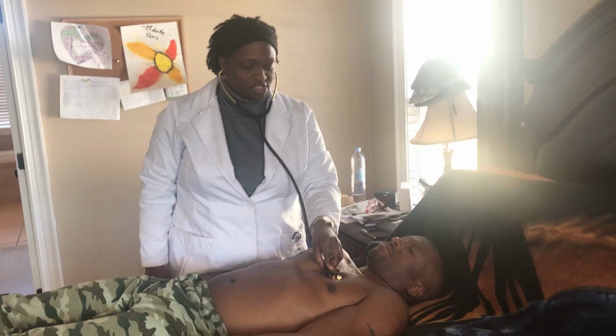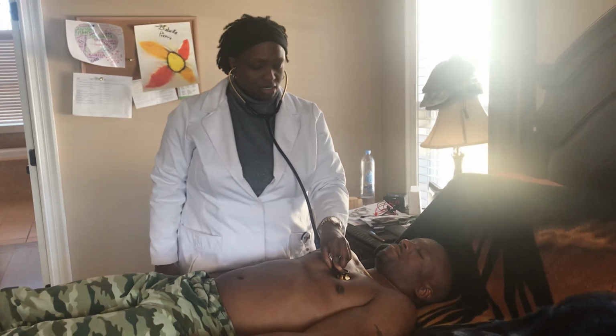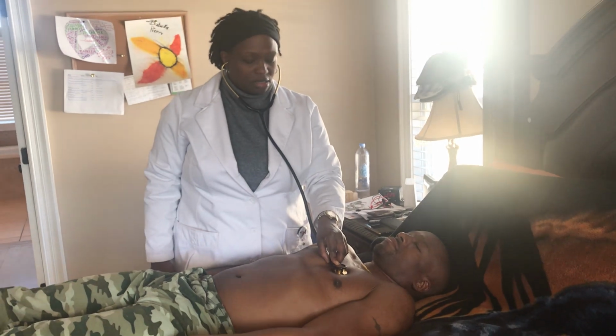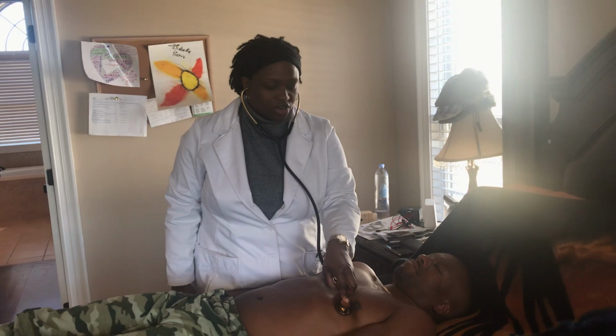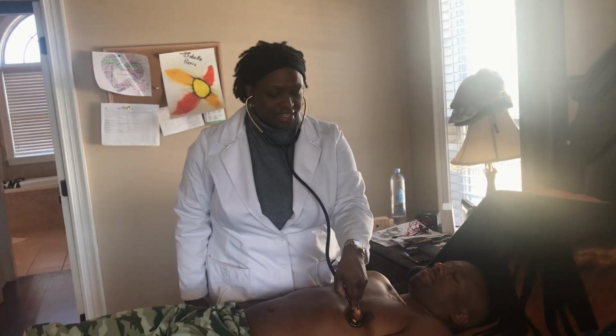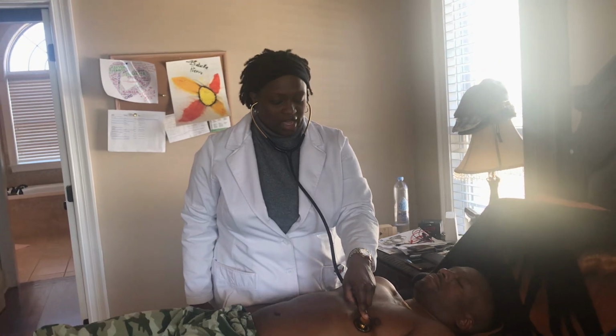The fourth intercostal space is your tricuspid area. I can hear the tricuspid valve best here. And then, of course, the fifth intercostal space, midclavicular line, is my apical pulse. The mitral valve I can hear best here.